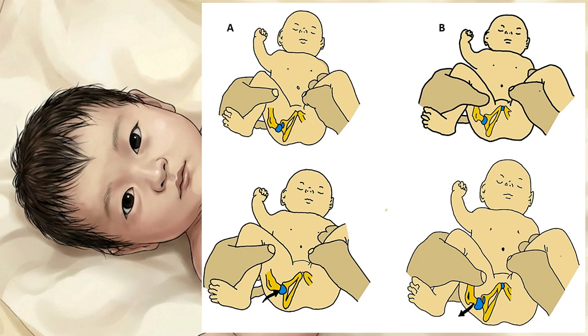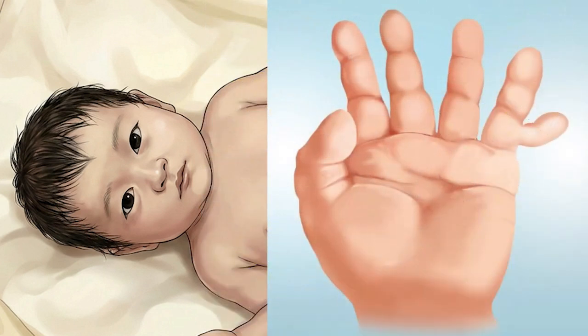Assess the length of the digits. Short fingers are referred to as brachydactyly. Long, slender fingers are called arachnodactyly. Examine the palms. A single horizontal crease is called a single transverse palmar crease. This finding can be normal. It may also be associated with conditions such as Down syndrome. Missing or extra digits should prompt further evaluation.